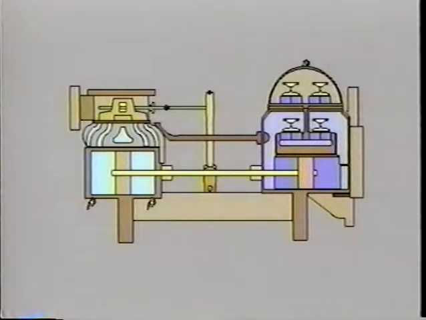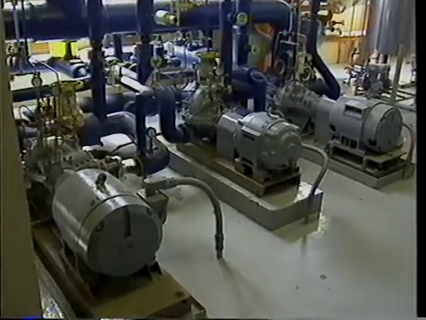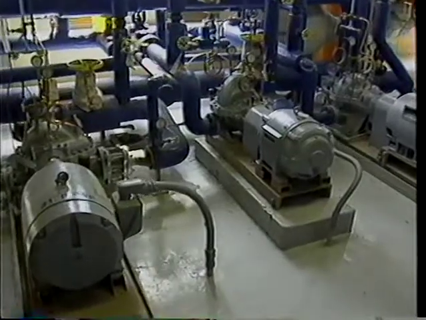Reciprocating feedwater pumps are steam-driven and use a piston to discharge water to the feedwater line. They are limited in capacity and are used on small boilers. Centrifugal feedwater pumps are electric motor or steam-driven. They are the most common feedwater pump.